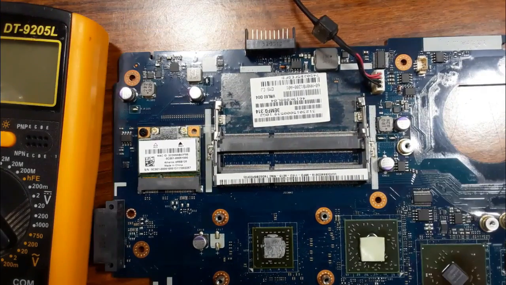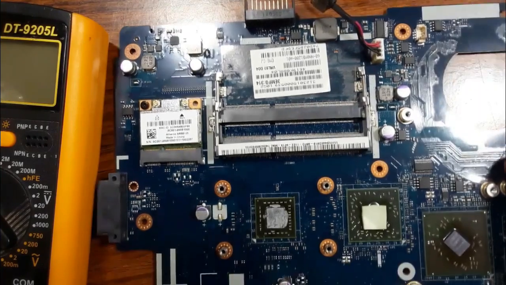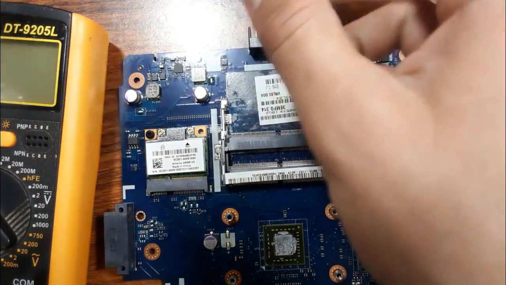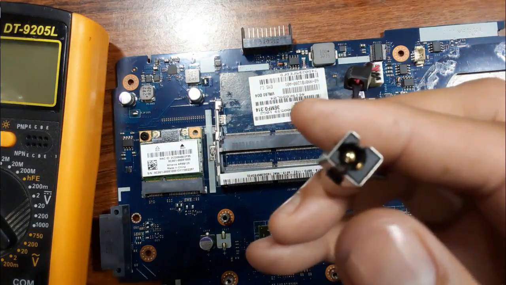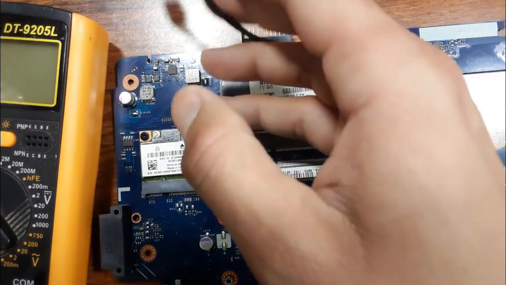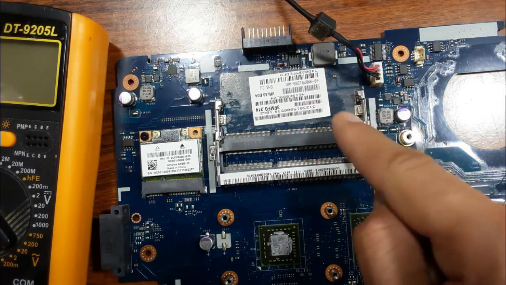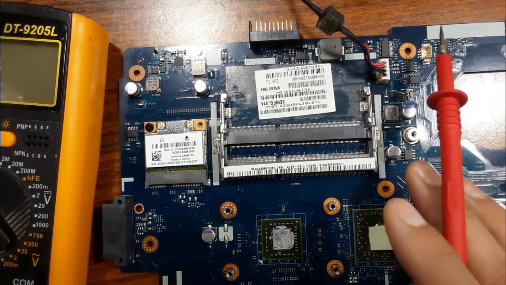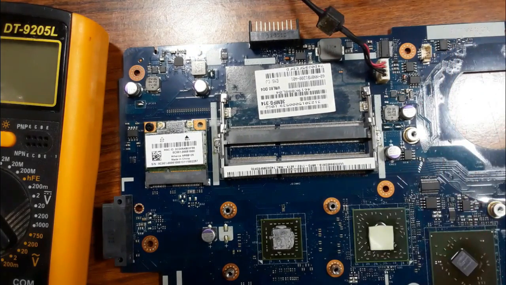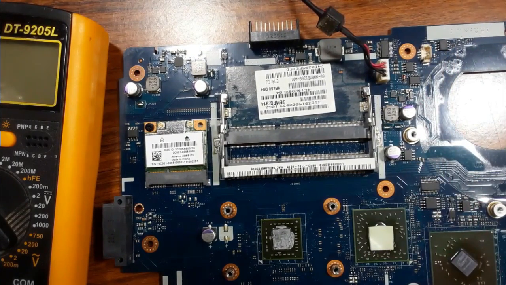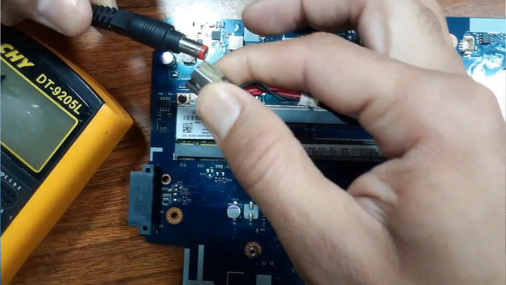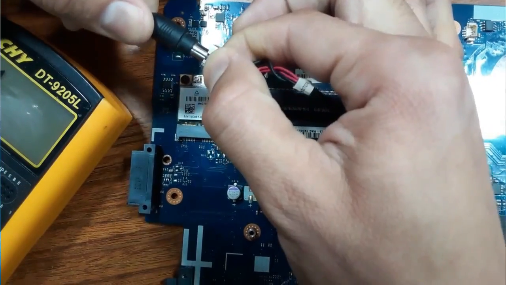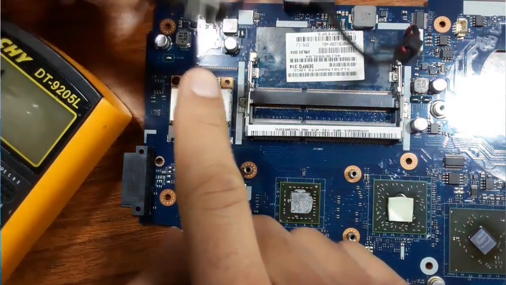Okay. So what should we have to do? I will connect the adapter directly to the power jack and then track the 20 volts in the motherboard until we find the problem. Okay, so let's get started. This is the adapter. Let's plug the adapter. So the adapter is plugged.